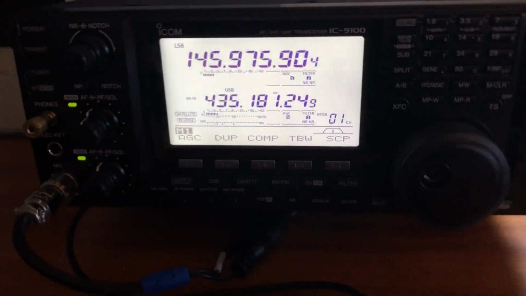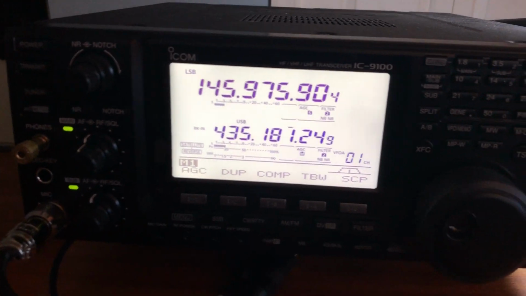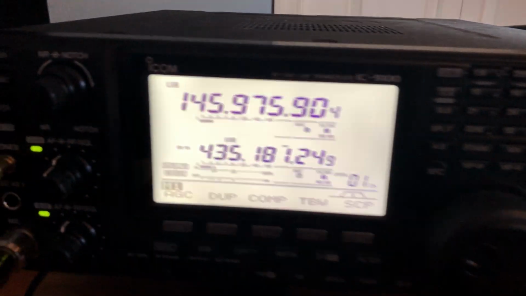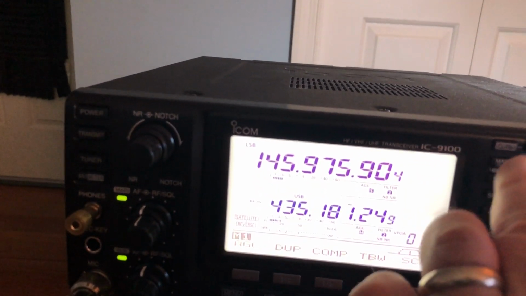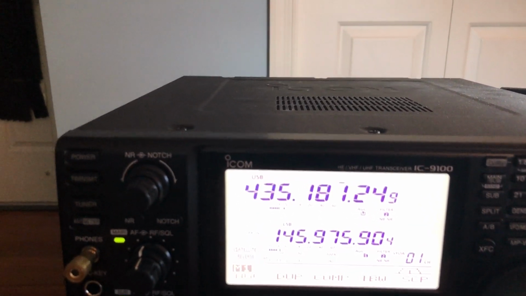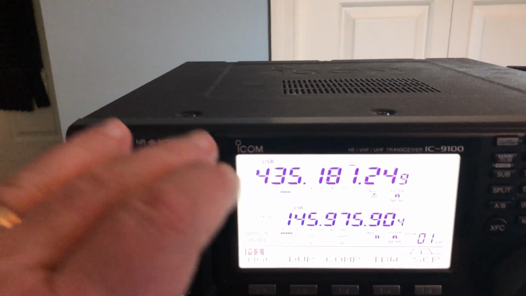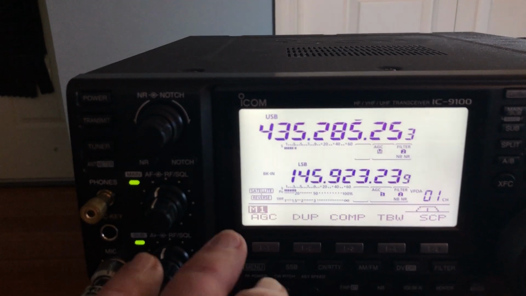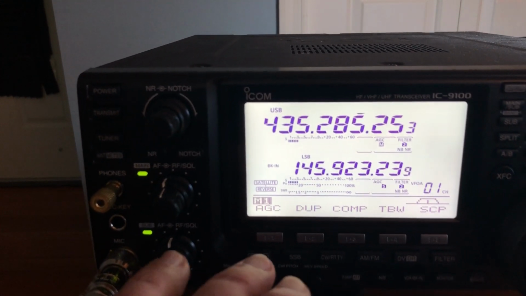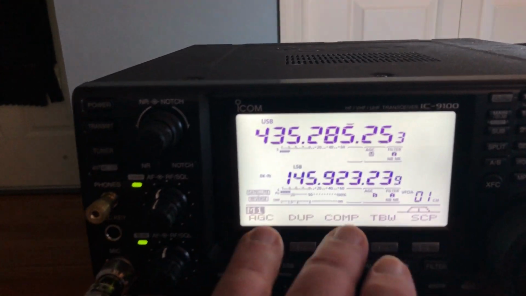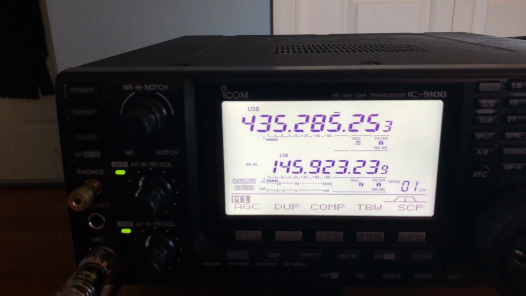But now we go over here again, and we look here, and the transmit receive is backwards because we had it flipped before. We flip it back normally, and again we now have the transmit frequency in the main VFO and the receive frequency in the sub VFO, and you can only transmit from the sub VFO with this particular rig.